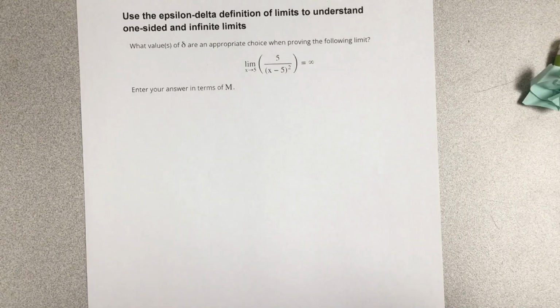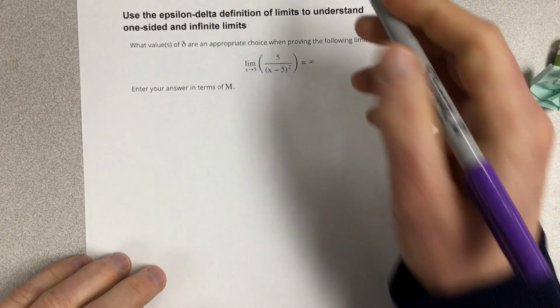In this video, we're going to use the epsilon-delta definition of limits to understand one-sided and infinite limits. It says, what values of delta are an appropriate choice when proving the following limit? And they give you the limit as x approaches 5 of 5 divided by (x minus 5) squared is equal to infinity. So let's write out some things that we know here.